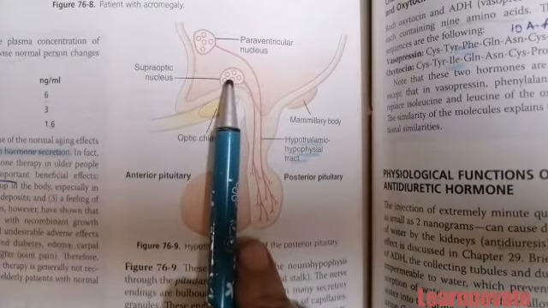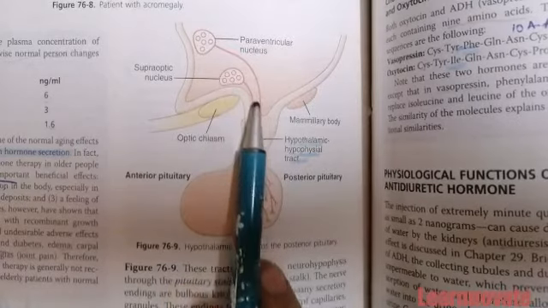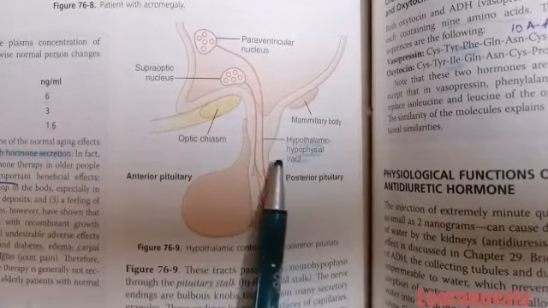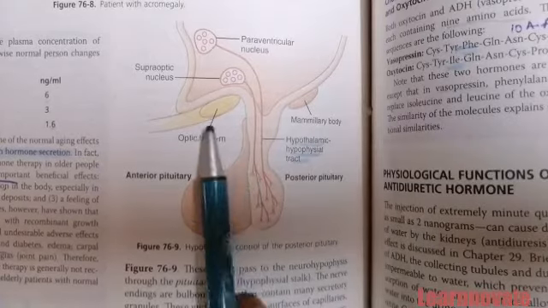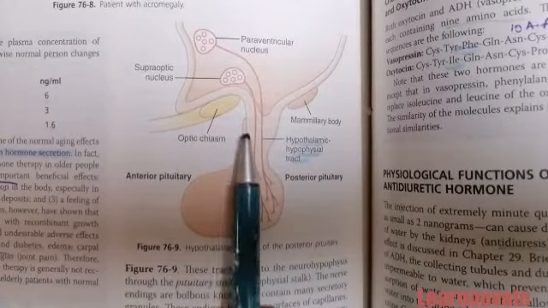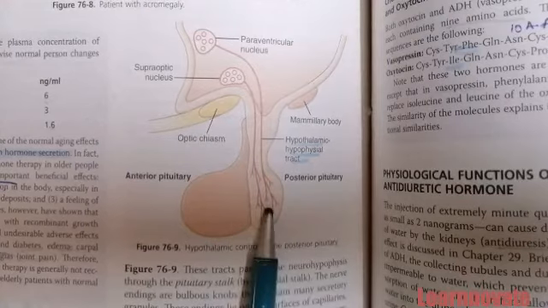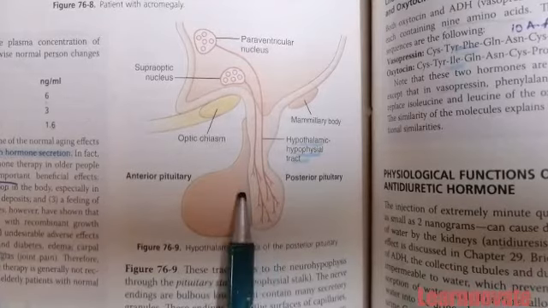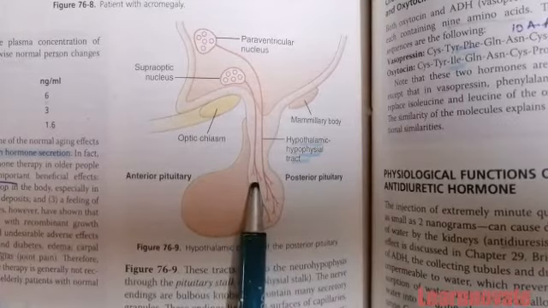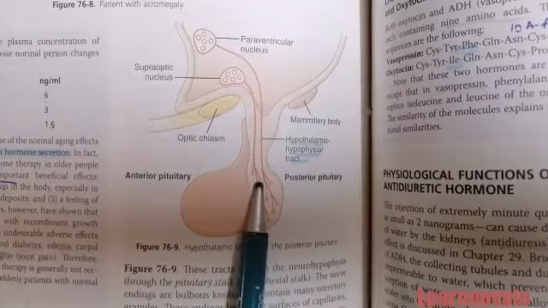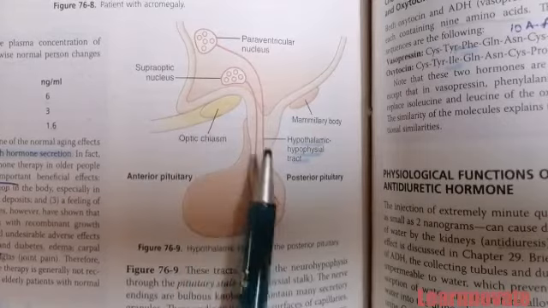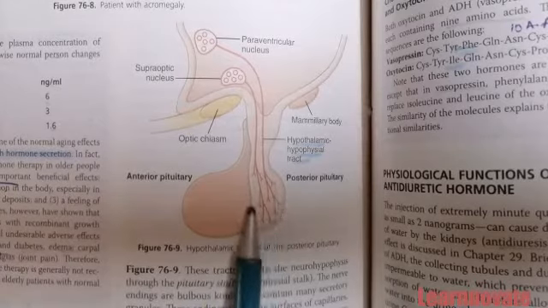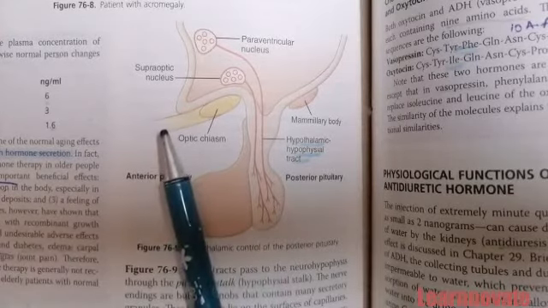After being released in the hypothalamus, these two hormones are transported through the infundibulum by the hypothalamic hypophyseal tract, a nerve fiber tract connecting the hypothalamus and the posterior pituitary. After passing through this tract, they become stored in the posterior pituitary. The second important point is that during transport, they travel with carrier proteins called neurophysin. So the two hormones, oxytocin and ADH, with the neurophysin proteins, are transported to the posterior pituitary after being synthesized in the hypothalamus.